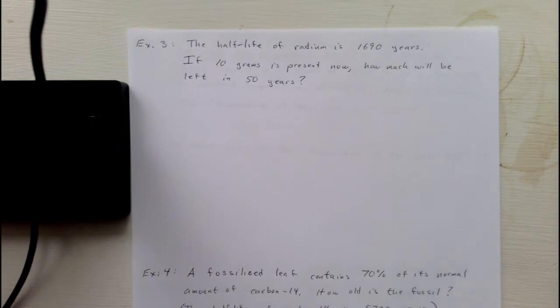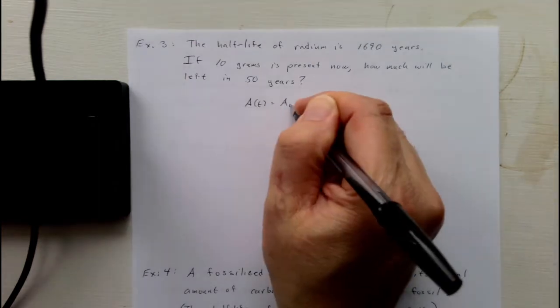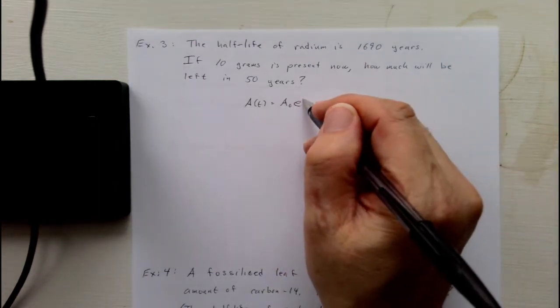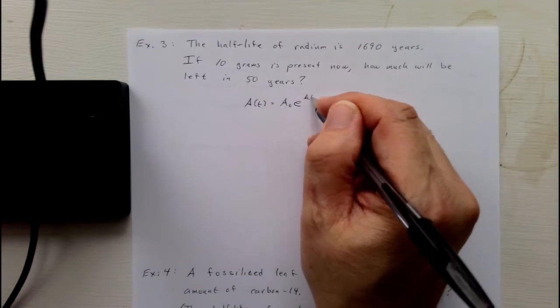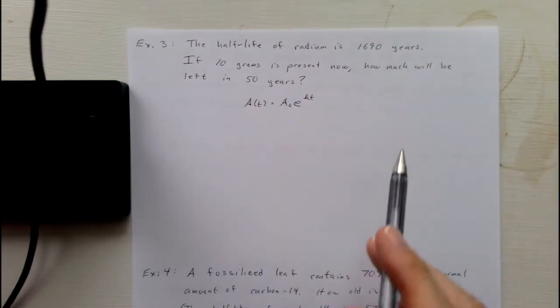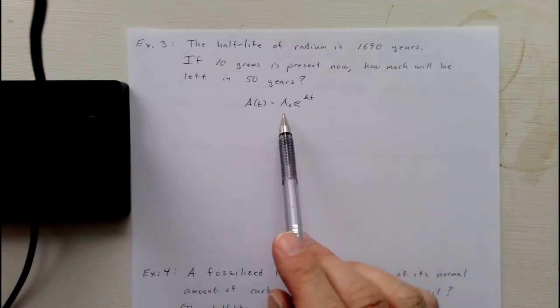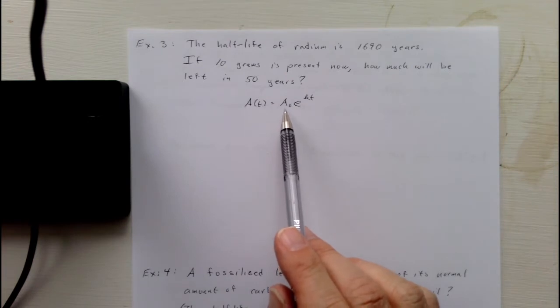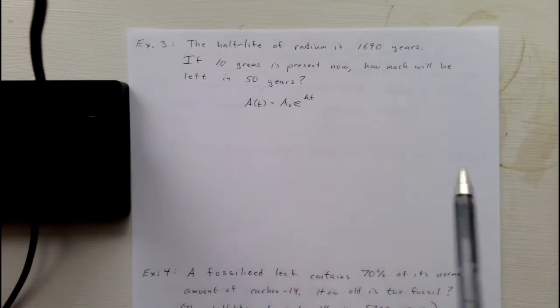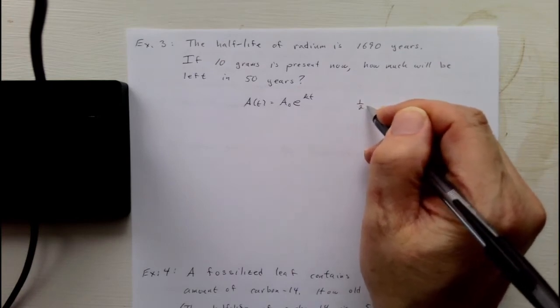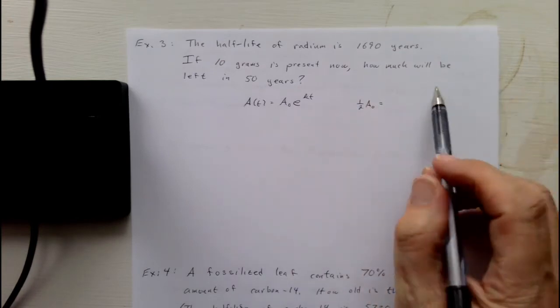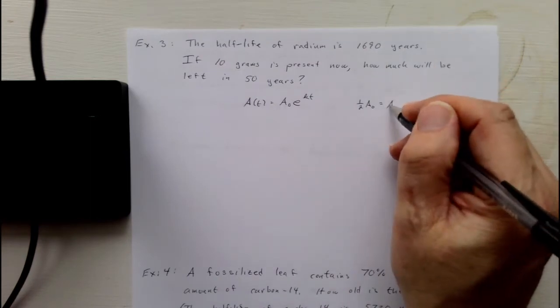again, radium, well, it doesn't say that, but radium obeys the law of uninhibited decay. So we're again using a formula like this. And this half-life will help us determine what K is. In fact, we don't even really need to know what A0 is to find what K is, because we can just say, well, 1/2 A0 is what we're going to have after 1690 years.